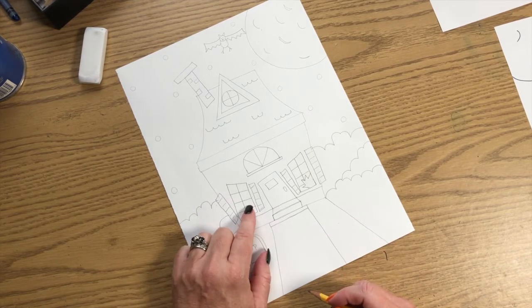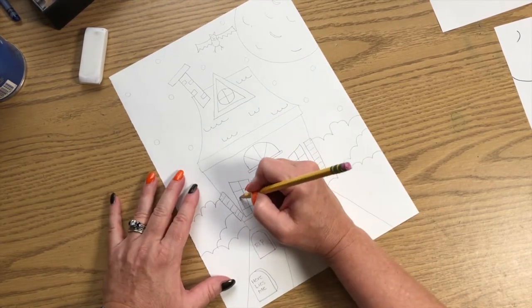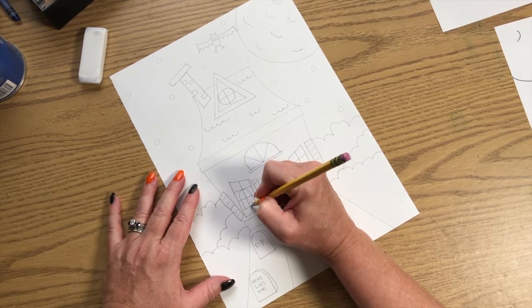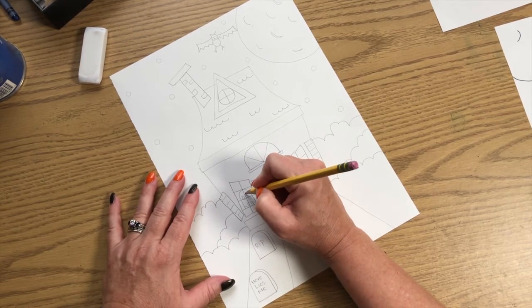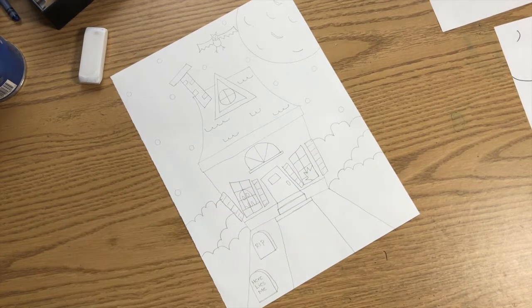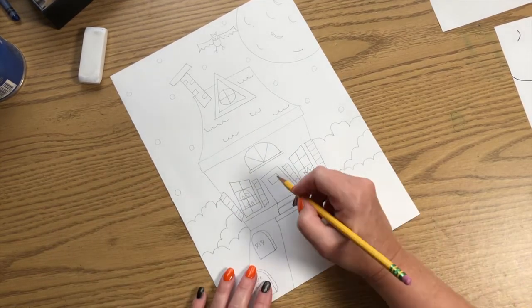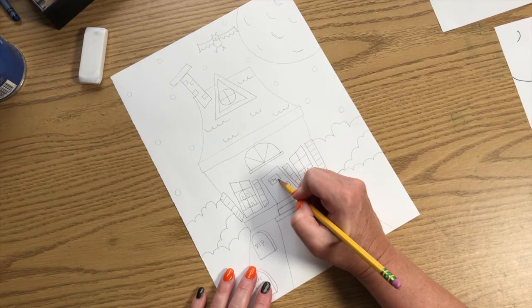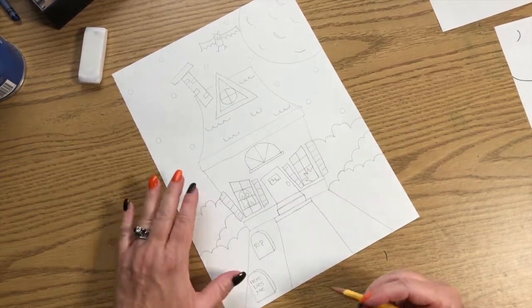Let's put a ghost right here in this window. So I'm going to draw a ghost. And give him 2 eyes right there. So there's a ghost floating through that window. And I'm going to have a broken window right here on that.